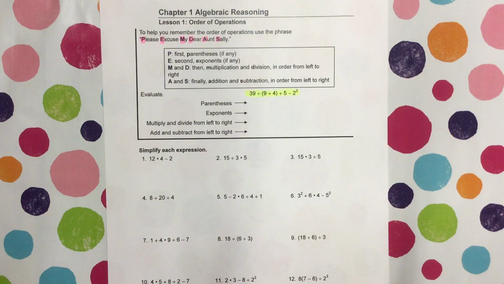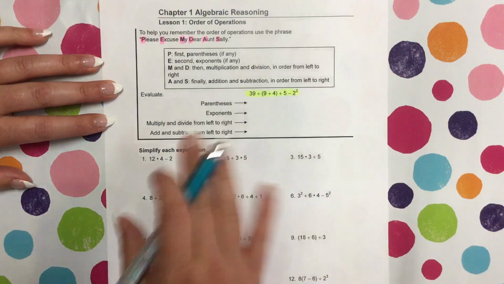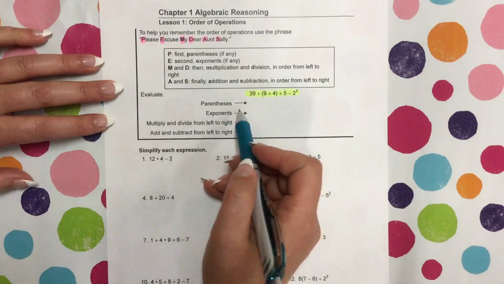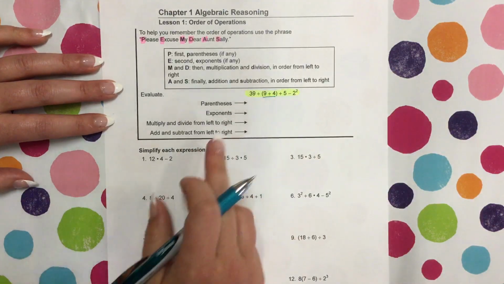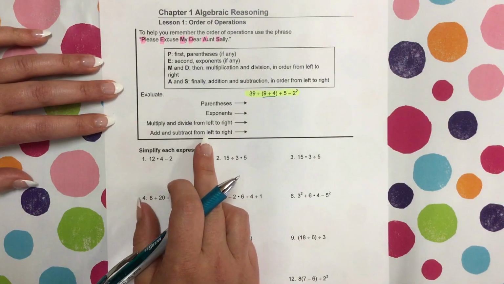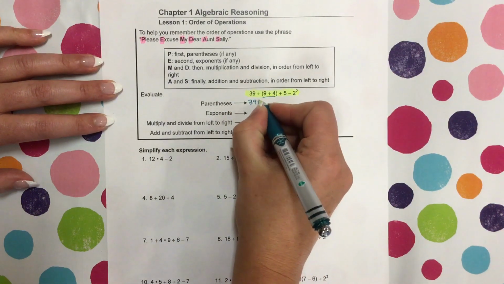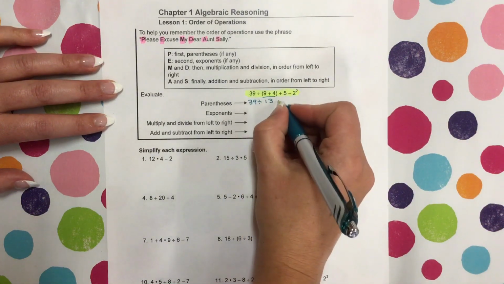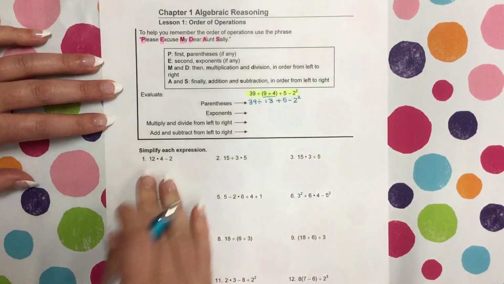So let's go down to our problem right over here. So we have 39 divided by the quantity, 9 plus 4 plus 5 minus 2 squared. So what do we see here? Do we see parentheses, exponents, multiplication, division, addition, subtraction? Well, I see everything. So the first thing I'm going to do is I have to do the parentheses. This little bit right here, 9 plus 4. What is 9 plus 4? It's 13. You're right. So we're just going to rewrite everything else. 39 divided by, and we're just going to do that one thing. 9 plus 4 is 13. I'm just rewriting everything else. Plus 5 minus 2 squared.